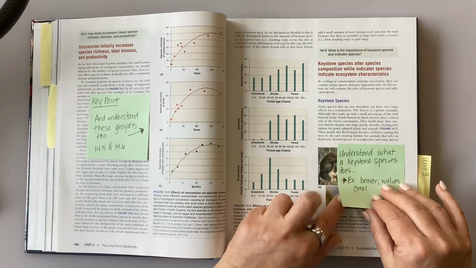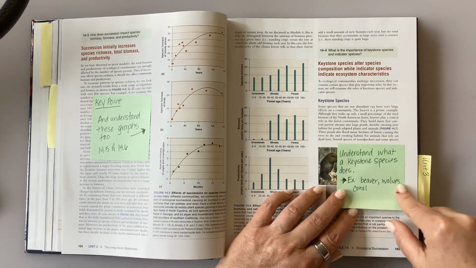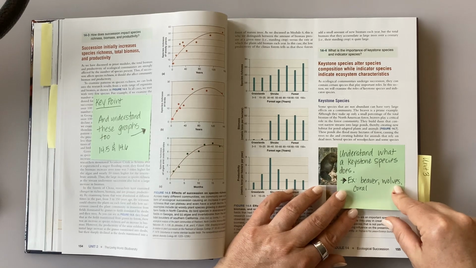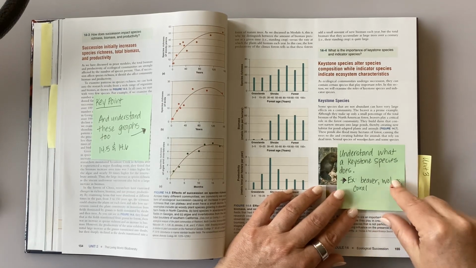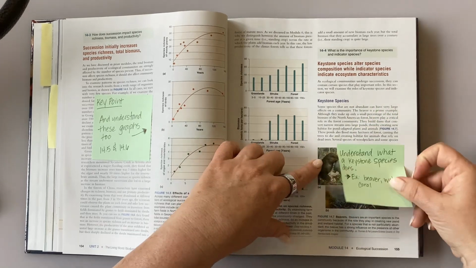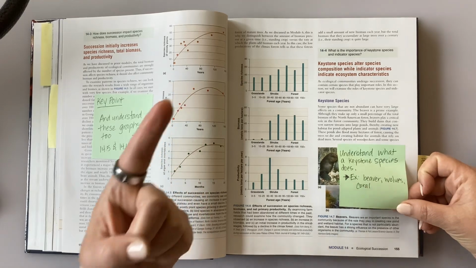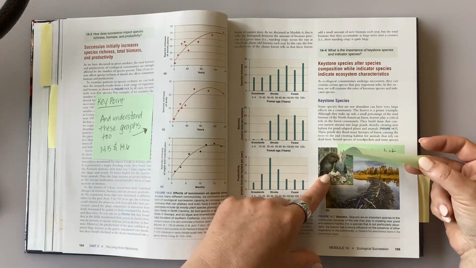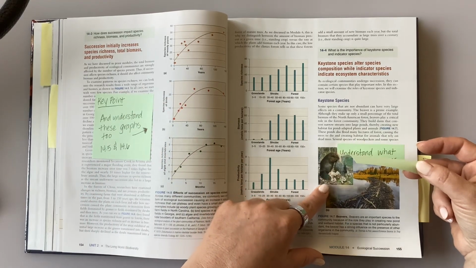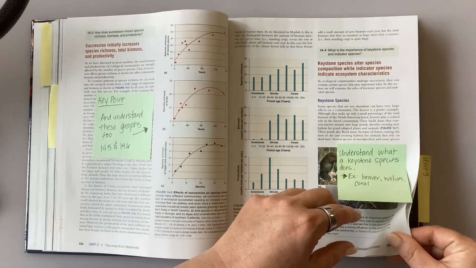You should also understand what a keystone species is. We're going to watch a video on the wolves in Yellowstone if we haven't already watched it by the time you've seen this video. But you should understand and you should know a couple of examples of keystone species. So wolves are one example, beavers are another example in aquatic or wetland ecosystems, and then coral is another example in an aquatic ecosystem.